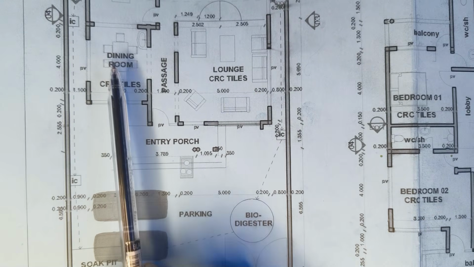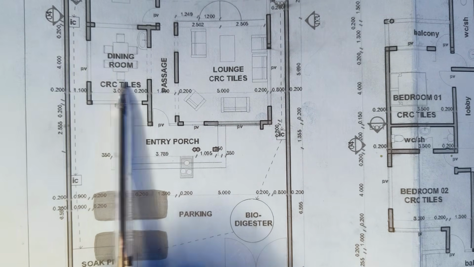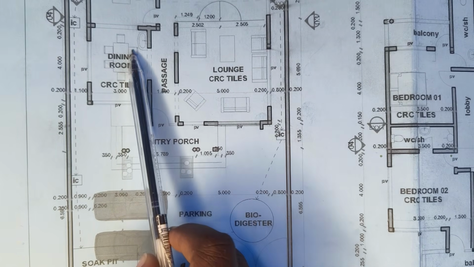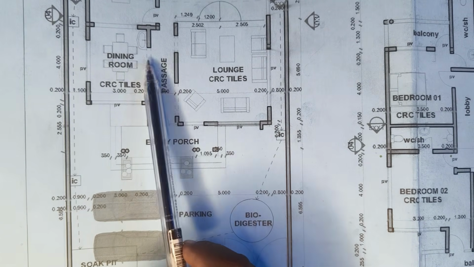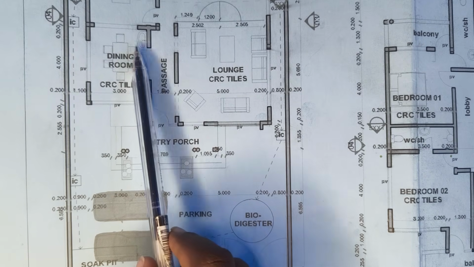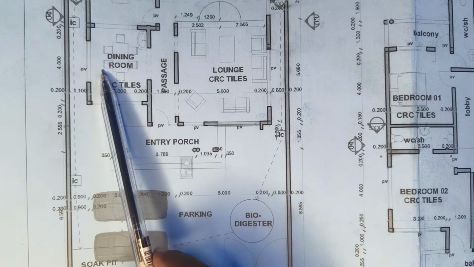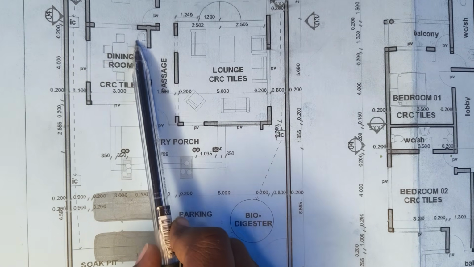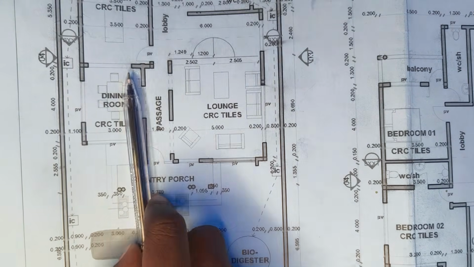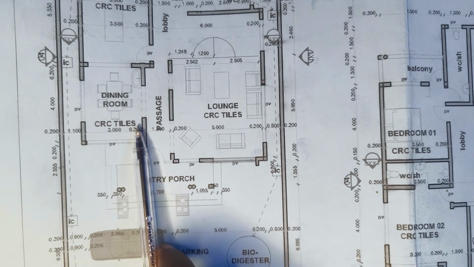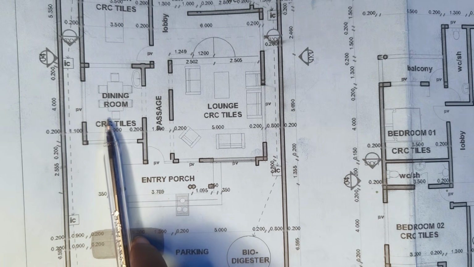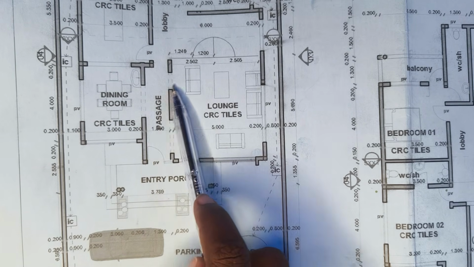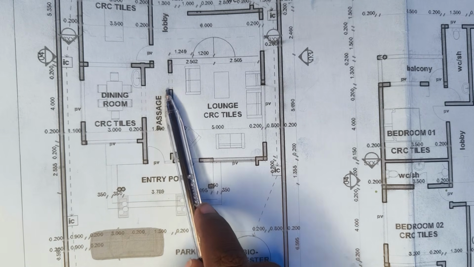On the left is the dining area, about 3 by 4 meters wide. As you can see, we also have some dining sets here indicating that this is a dining room. So the architect is trying to communicate that this particular area is a dining room area. We also have a sink over here. Also, it has a floor finishing of ceramic tiles. The open connection between the dining and the lounge is intentional. It creates one flowing living space.